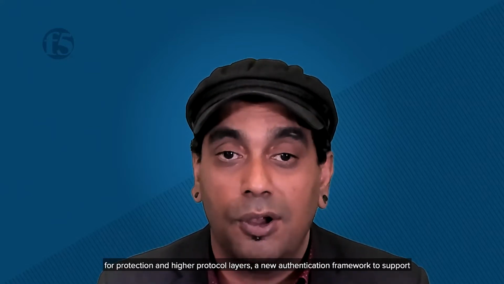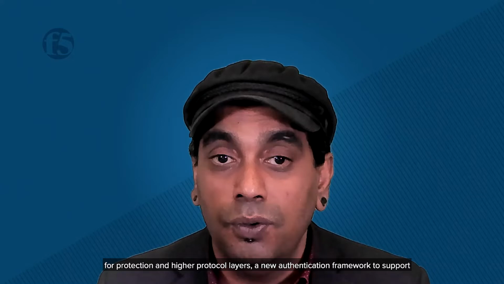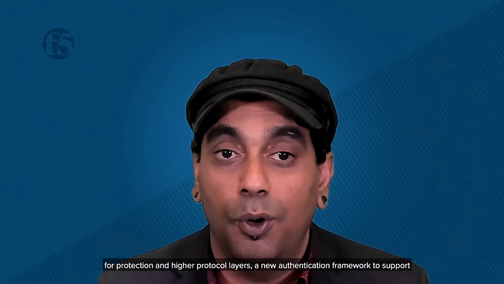Enhancements in 5G from previous iterations include the use of state-of-the-art security protocols, such as TLS 1.3 and OAuth 2.0 for protection and higher protocol layers, a new authentication framework to support different types of credentials, such as certificates, pre-shared keys, and username passwords.